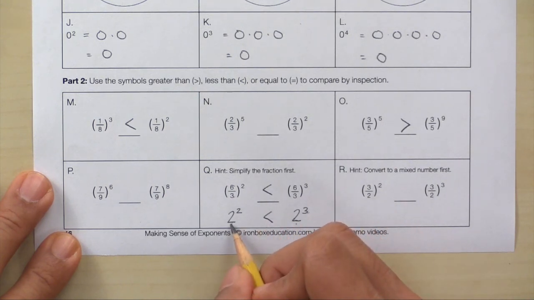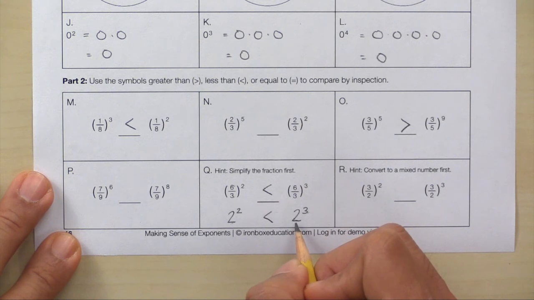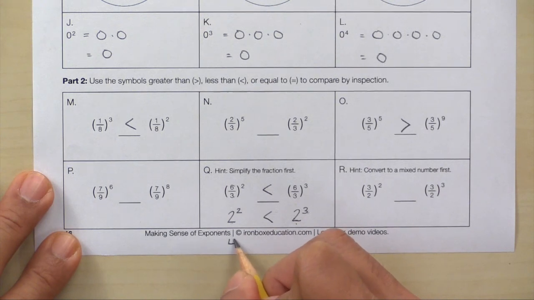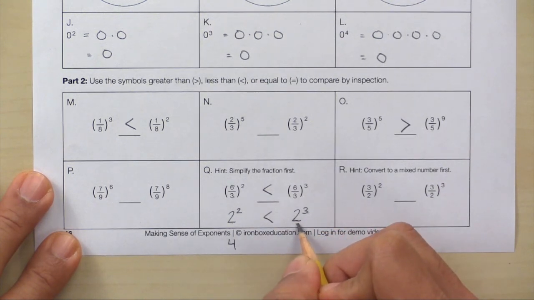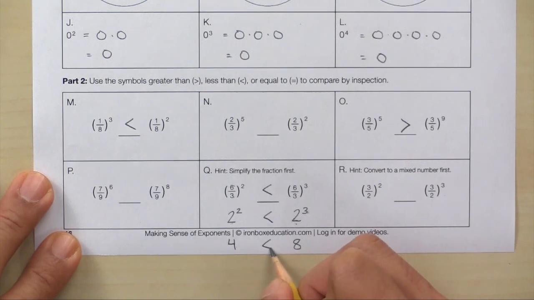So 2 to the third power is a larger number. 2 to the second power is a smaller number. That's why 2 to the second power is less than 2 to the third power. And we can verify that 2 to the second power equals 4, 2 to the third power equals 8, and 4 is less than 8.